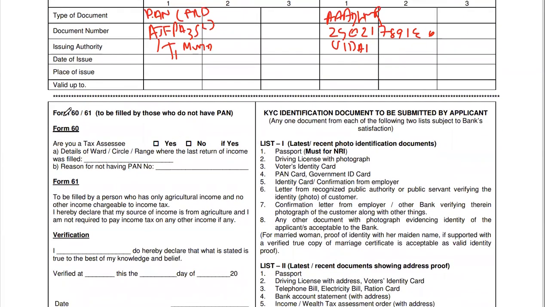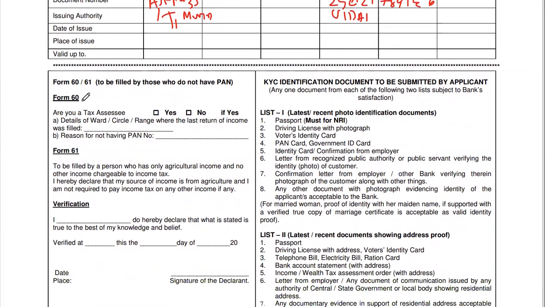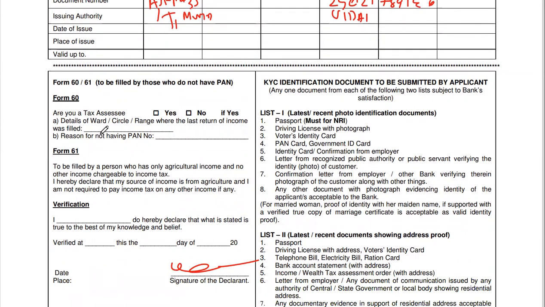So if you have already given PAN card, there is no need to fill this Form 60 over here, which I'm pointing out. But if you have not given your PAN card, what you can do is you have to sign here. And before that, you just have to mention whether you're a tax assessee, like whether your income comes under this tax slab. Since it's 2,50,000, you won't be paying any tax according to this particular demo. So you can select no. But if you're a taxpayer, then you can select yes here.